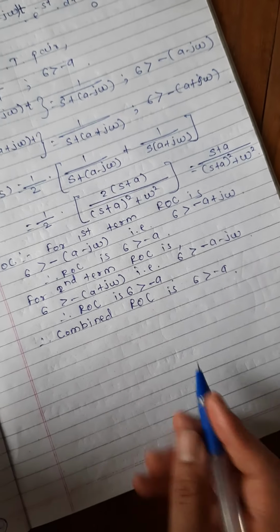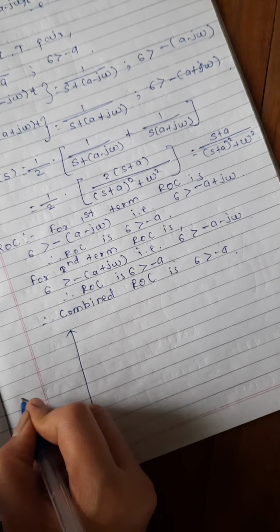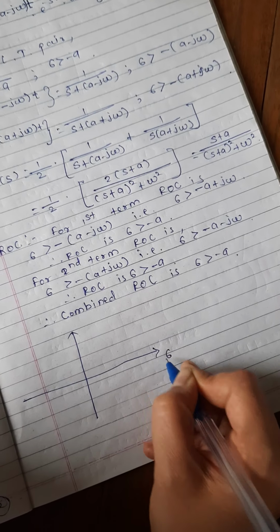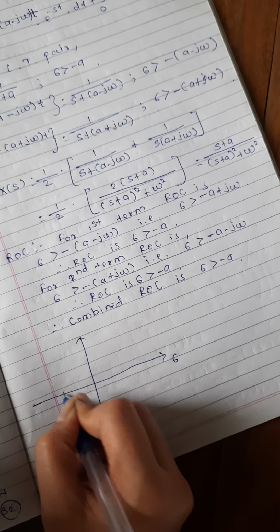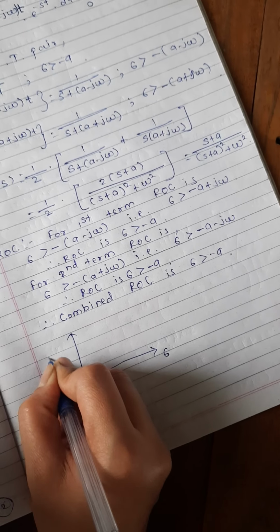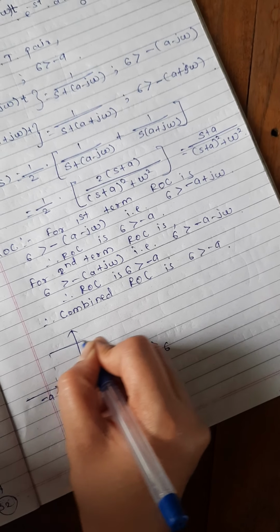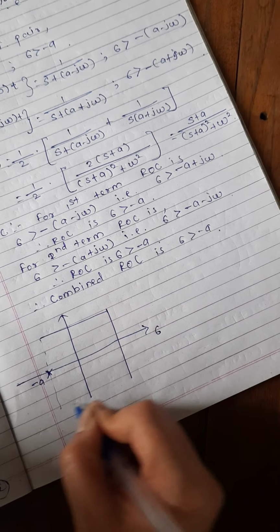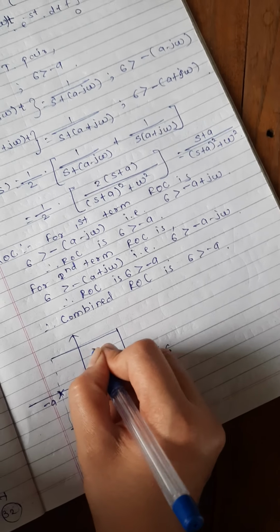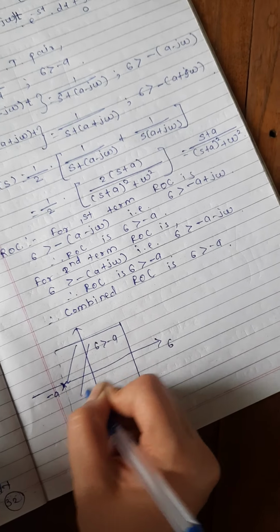Now we will draw a diagram for this. It is the same as the previous diagram. It is sigma greater than minus a. Here is the pole at minus a. So it is sigma greater than minus a.